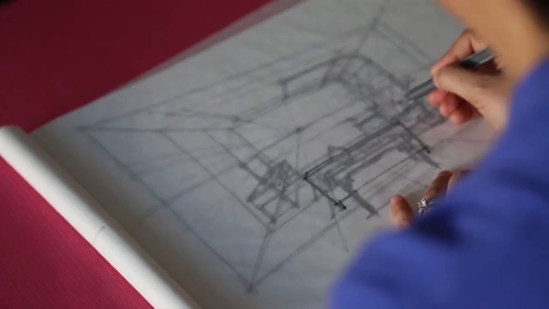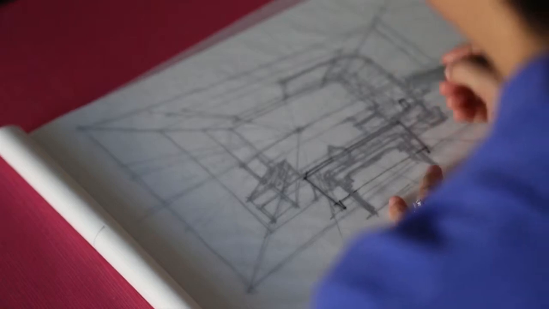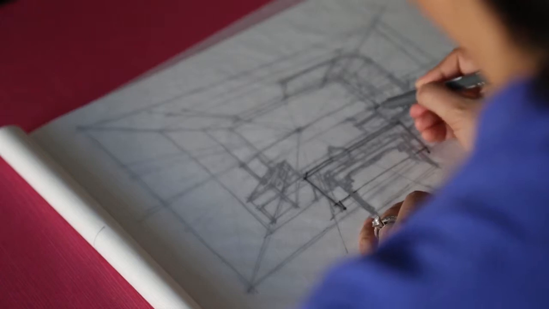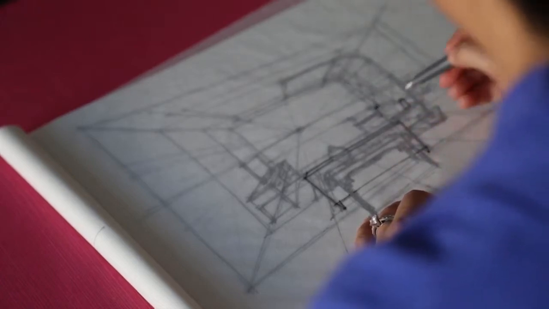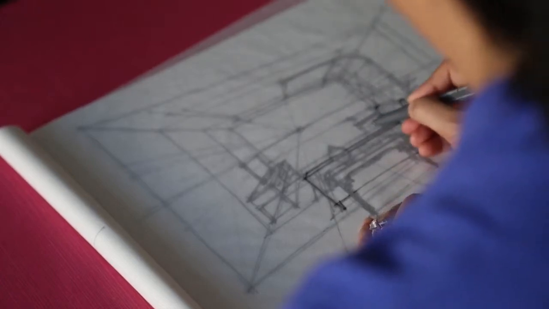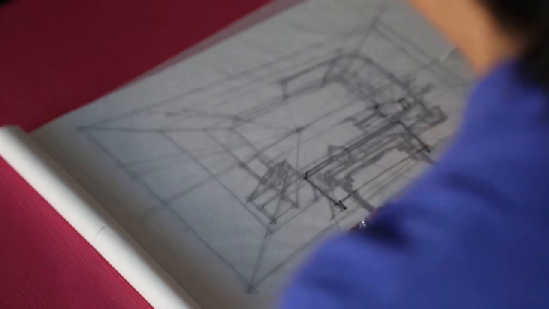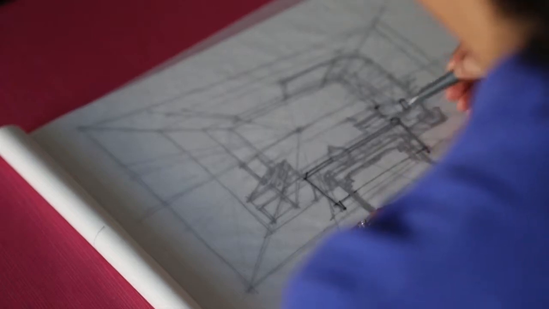So the sofa. When you start to draw a sofa, it has a little softness to it. It cannot be that rigid, so maybe some round corners.